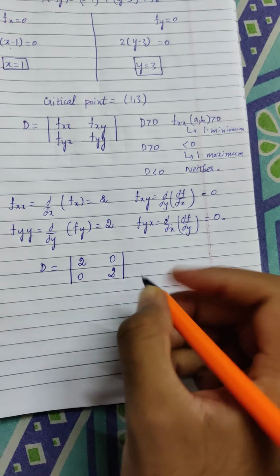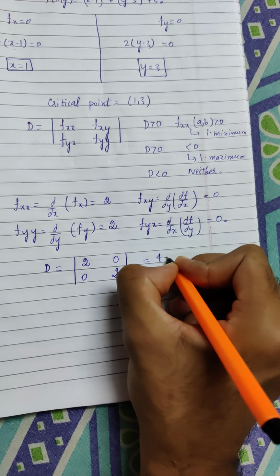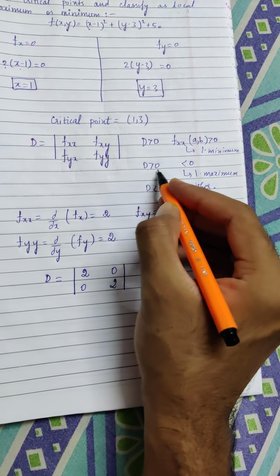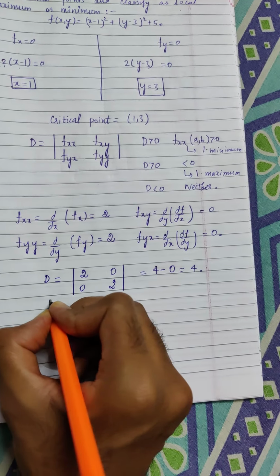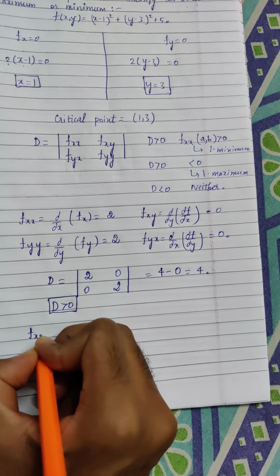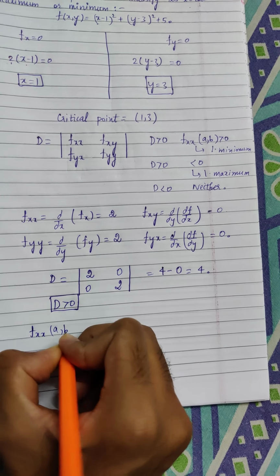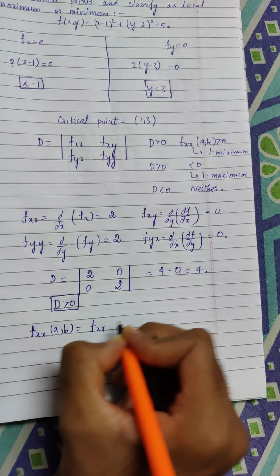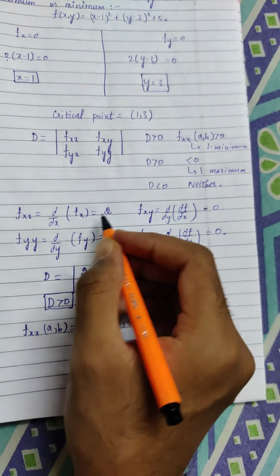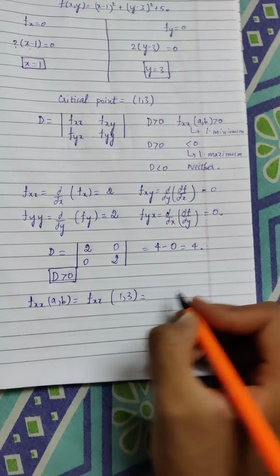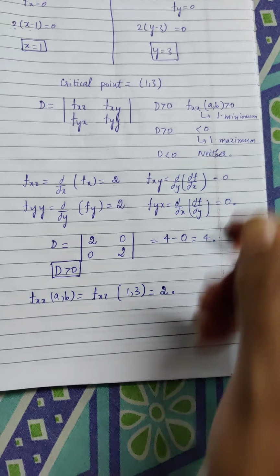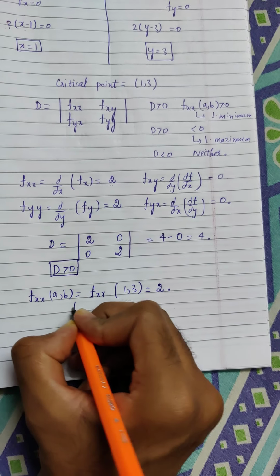Expanding this determinant, we get 2 into 2 minus 0, which is 4. So in the first case, D is greater than 0. We have two options now. Let us write that down. D is greater than 0. And now fxx at the critical point (a, b), which is fxx at the point (1, 3). We got the value as 2, so it is constant and there is no need to substitute these values. Anyway, we get 2, which is also greater than 0, so it also satisfies the condition.